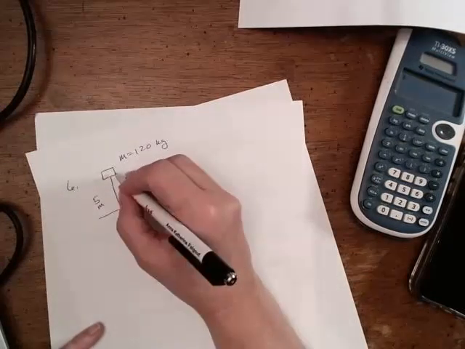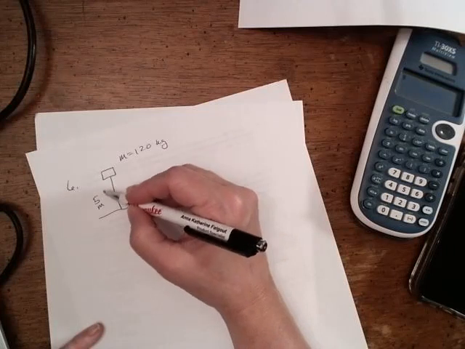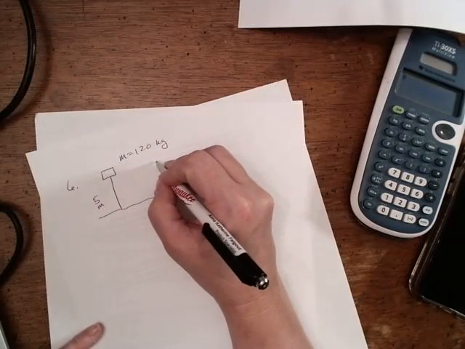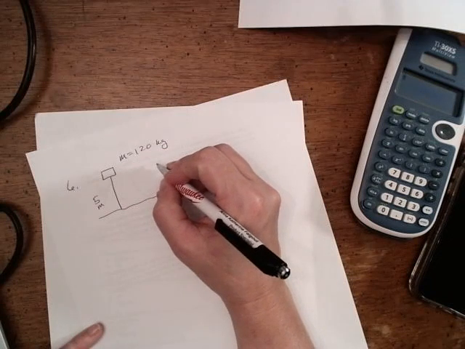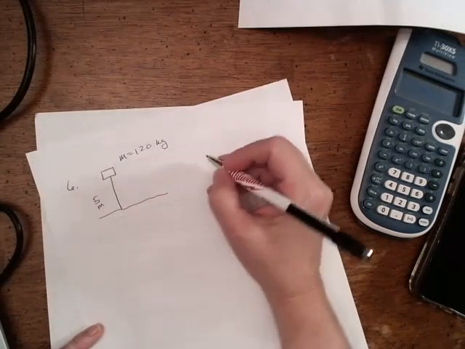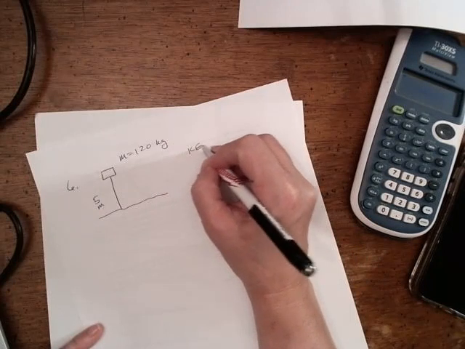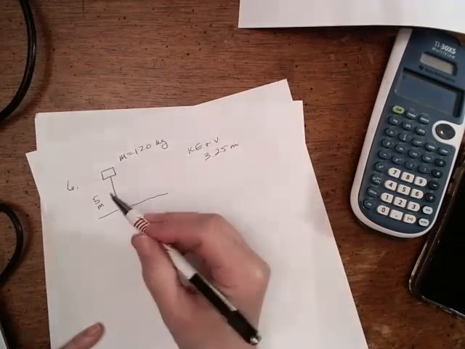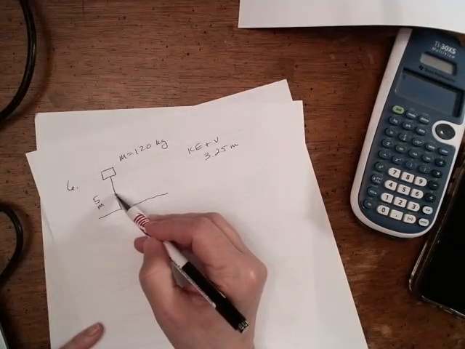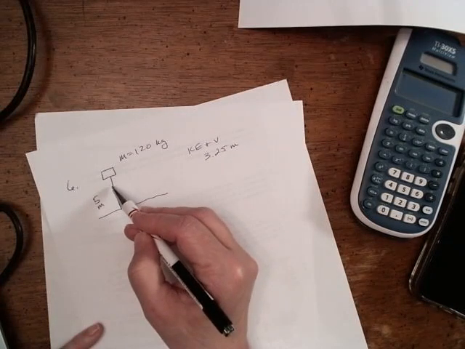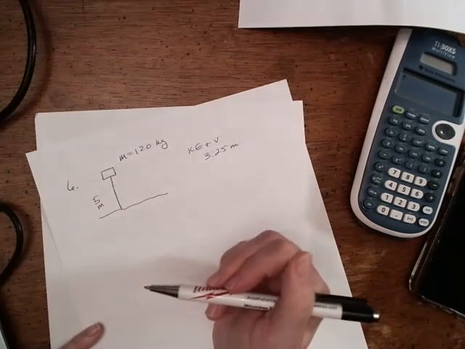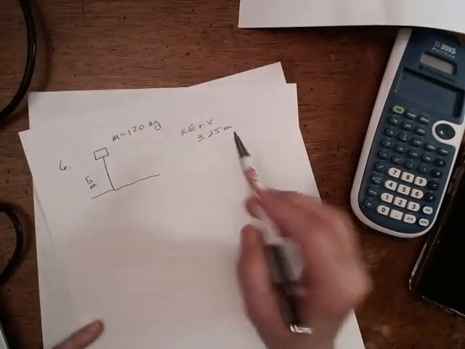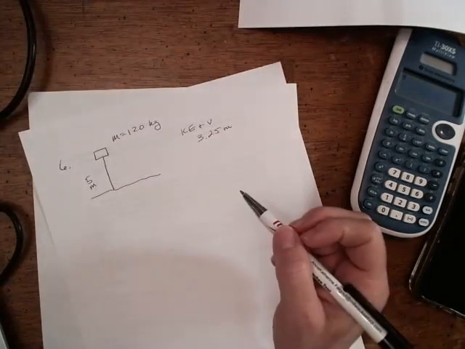So we're going to start off in a state where we have a height above the ground and we're at rest. Okay. And then we're going to be moving as we fall, and we want to know what our kinetic energy and velocity are at 3.25 meters. So that's, halfway point would be here, maybe about here roughly. So we've just started falling not too long before the point we're interested in.